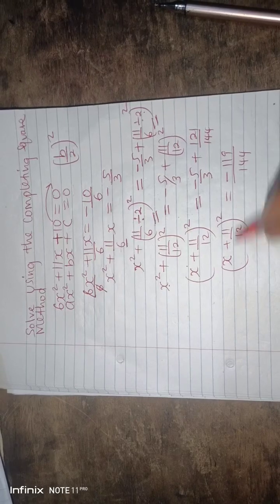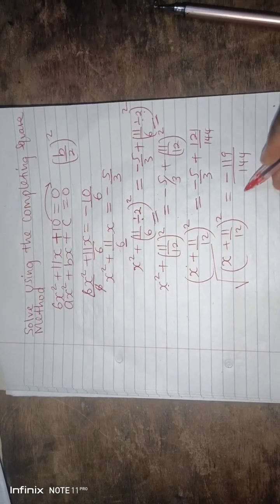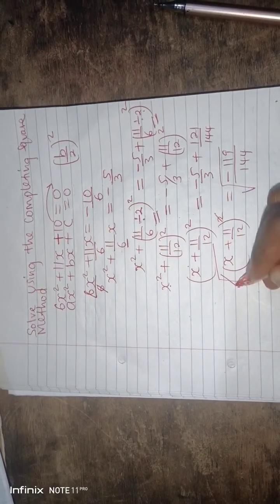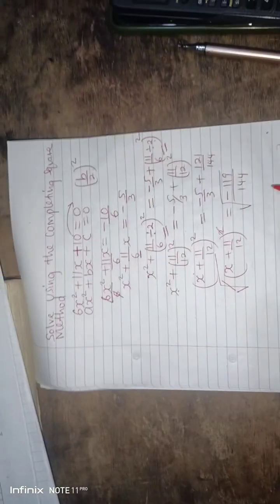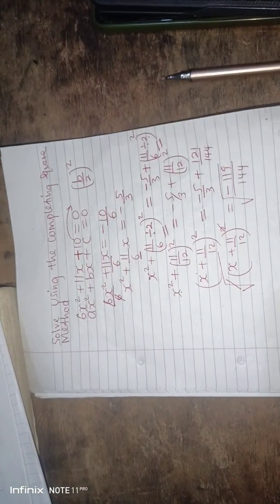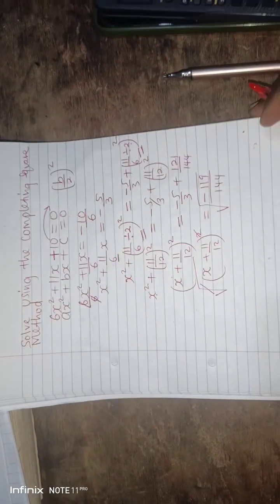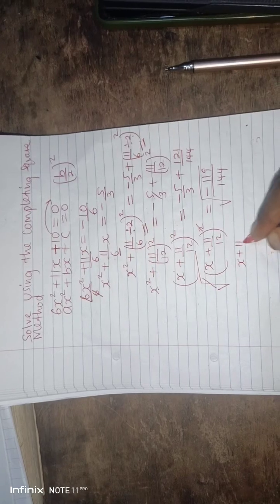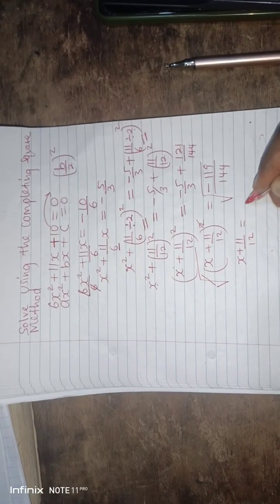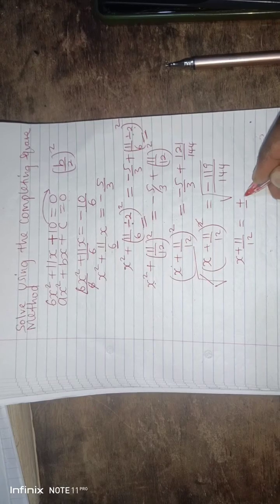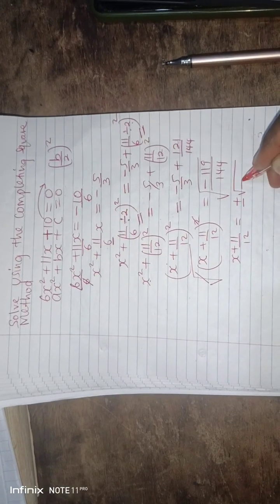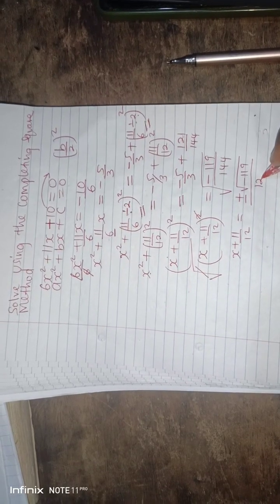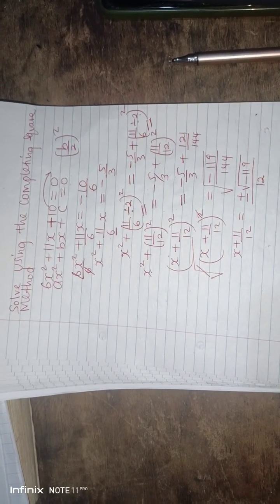Next, introduce a square root on both sides to eliminate this square. So this and this will disappear. We'll now have x plus 11 over 12 being equal to plus or minus the square root of negative 119 divided by 12, because I know the square root of 144 is 12.